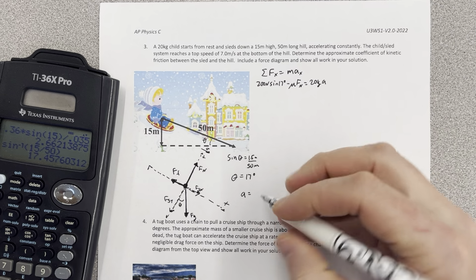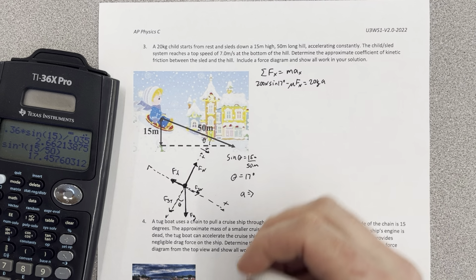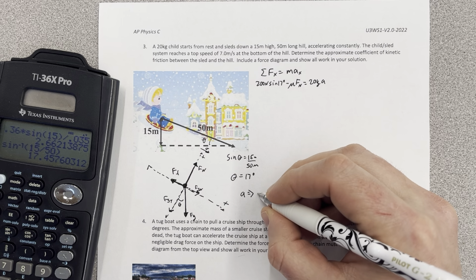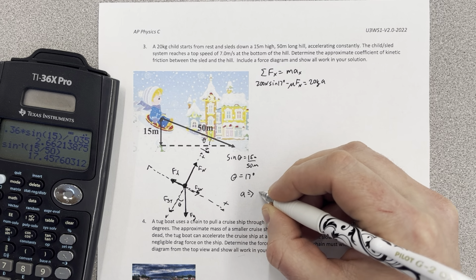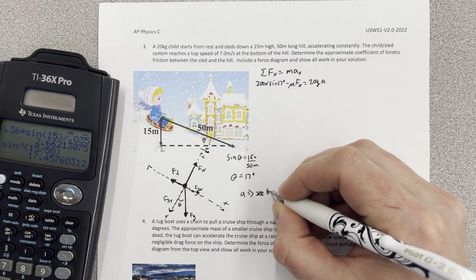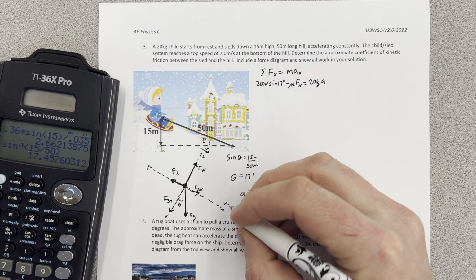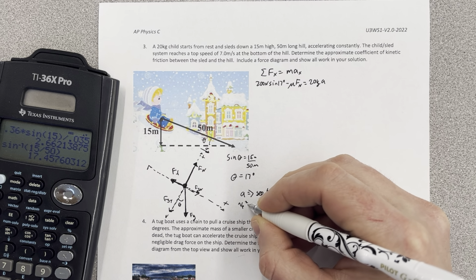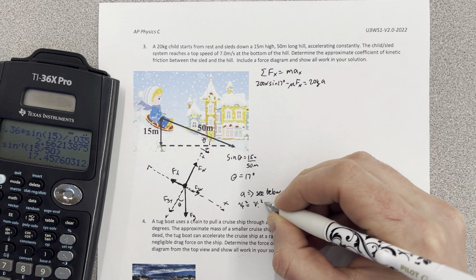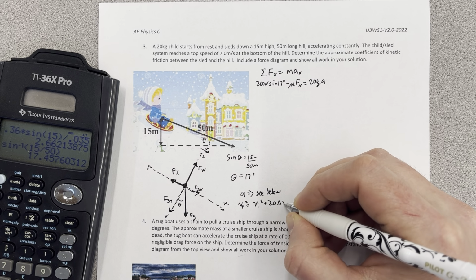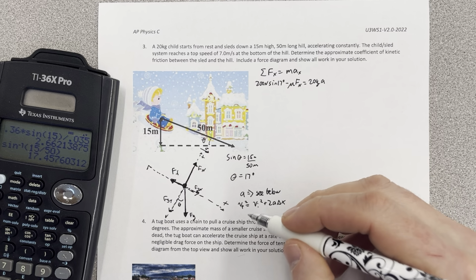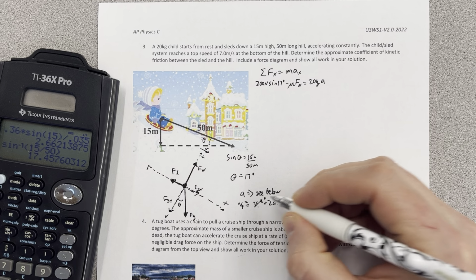All right, so to get the acceleration, we're going to use the v squared equation. So v final squared equals v initial squared plus 2a delta x, because we know delta x, we know v final, we know v initial is 0.